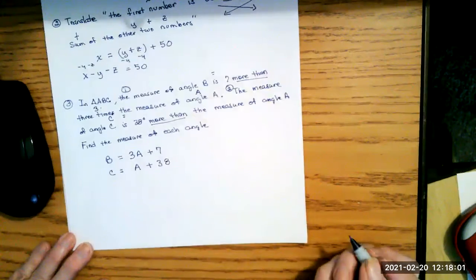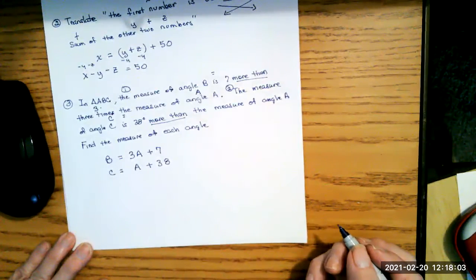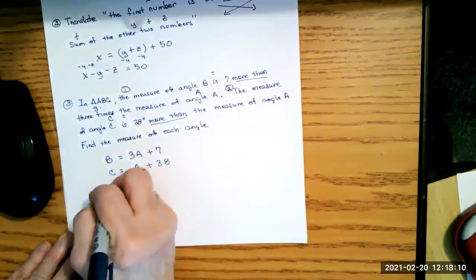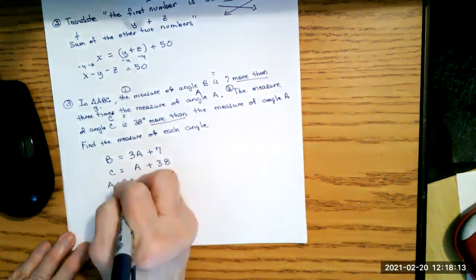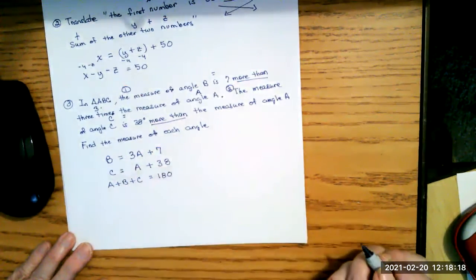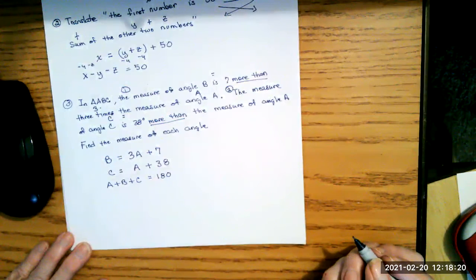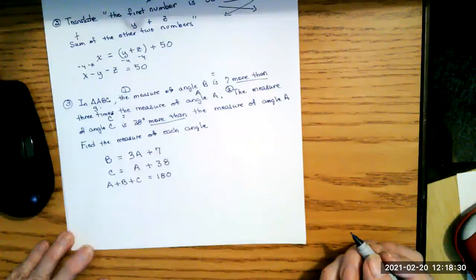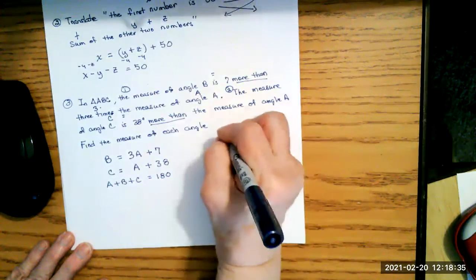Now I'm missing an equation. So the equation that I'm missing is the one that has all three angles in it. So it would say A plus B plus C equals 180 degrees. Now remember from our lecture, in a triangle, the sum of the angles altogether will be 180. So now we have our three equations. What we need to do with them is to set them up into the standard form.